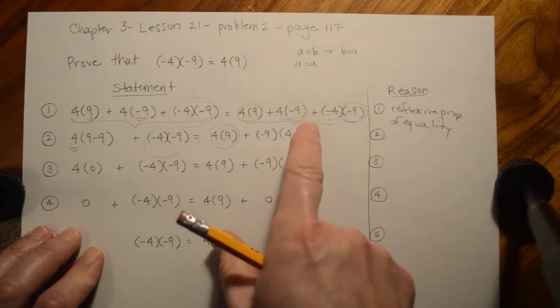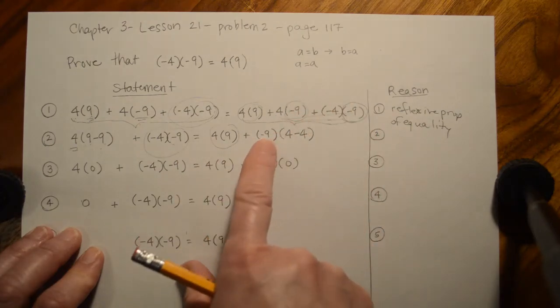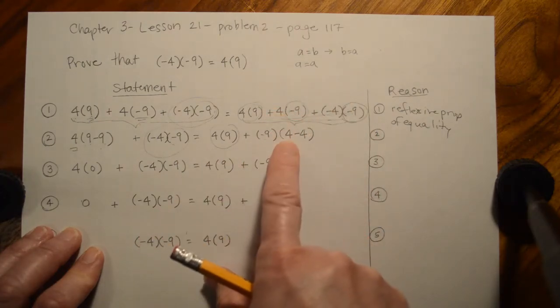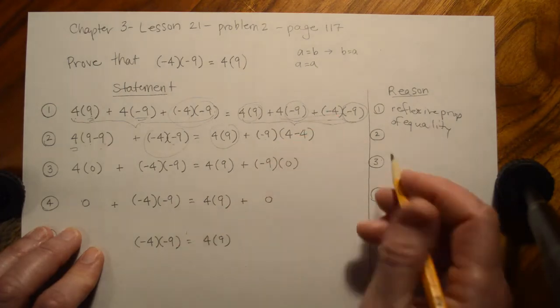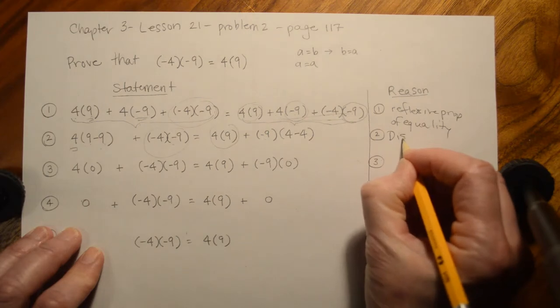This is still distributive property because, again, remember, multiplication is commutative, so we could have written it with the -9 first. All right, so then we're going to undistribute that -9, and what's left here is the 4, and what's left here is the -4. All right, so this is because of distributive property.